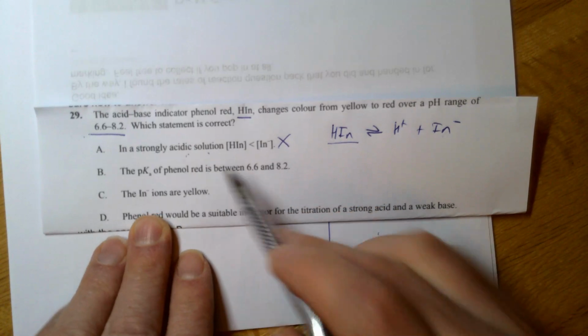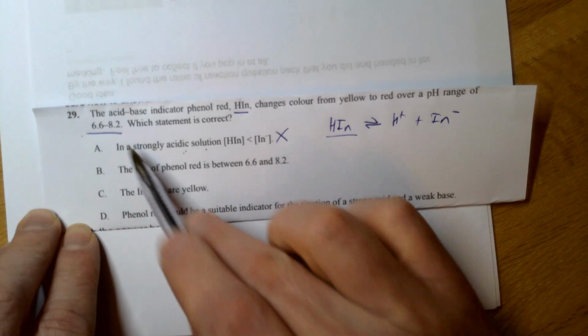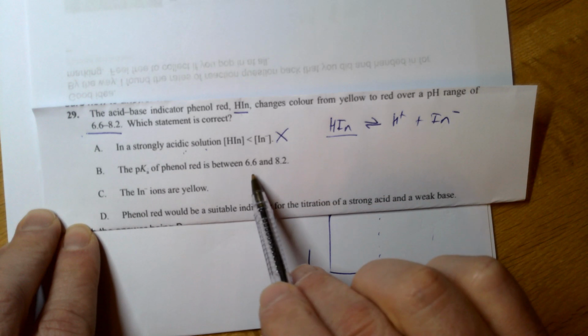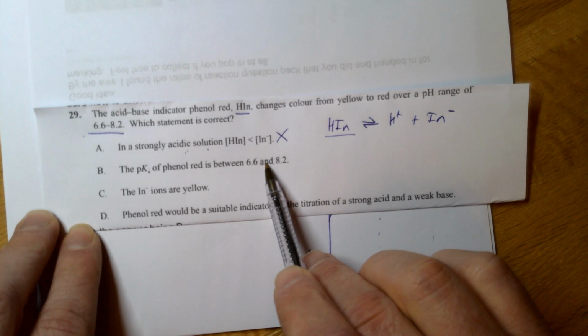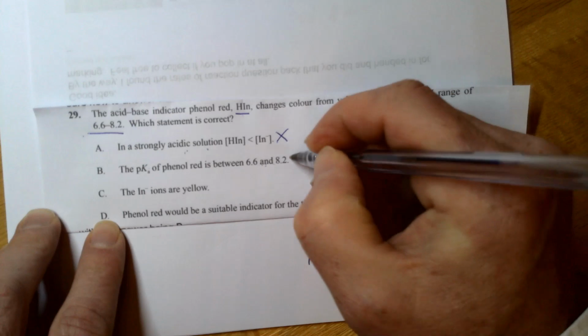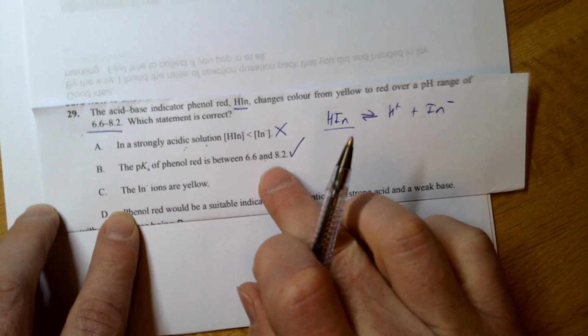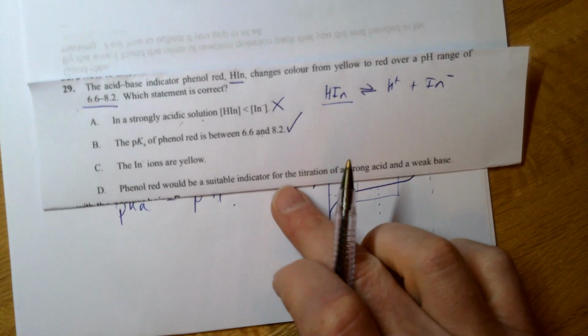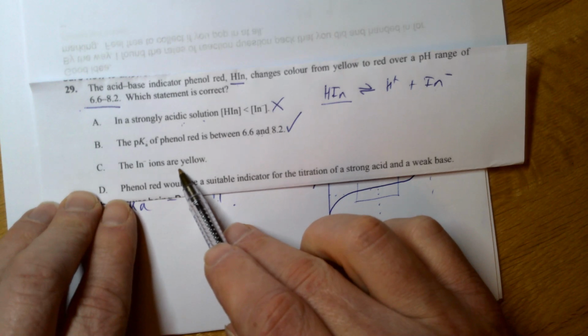The pKa of that indicator matches, yes, it is within the range at which it changes colour. So that's right. That should be the right answer, and it is the right answer. The pKa is usually roughly at the midpoint of the range through which it changes colour. The IN minus ions are yellow.